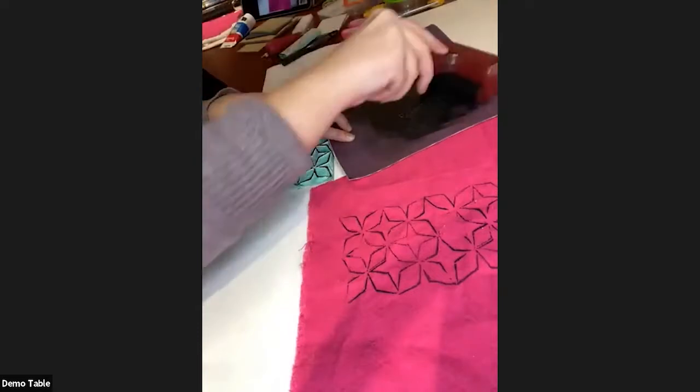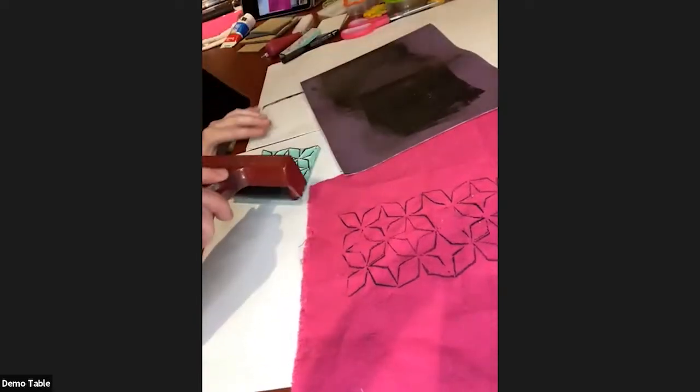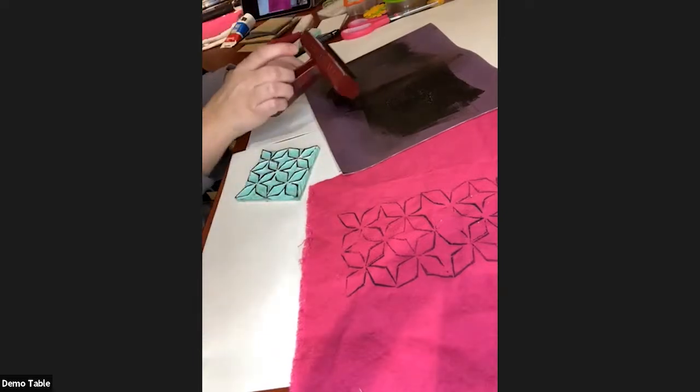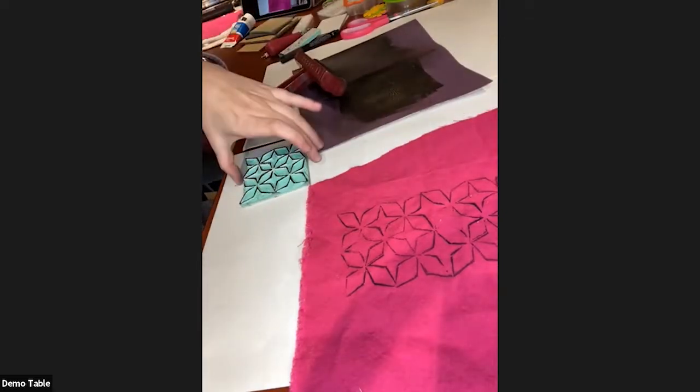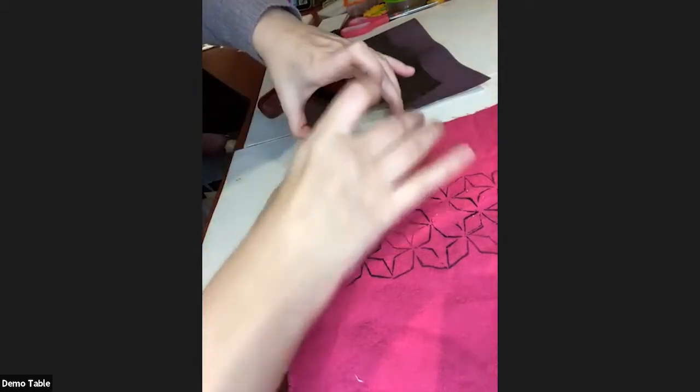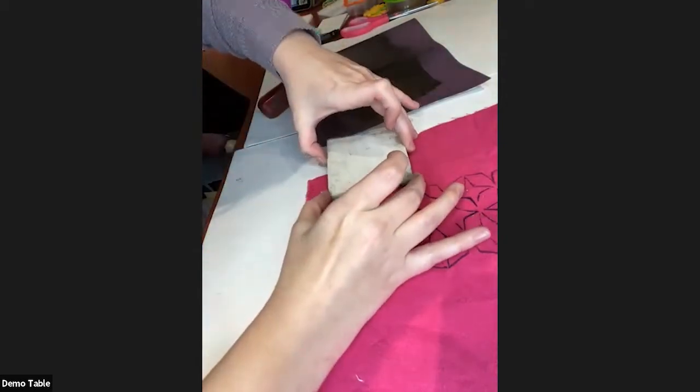And roll it out. And it's making that sticky noise. That's great. Roll onto the block. And when you have the paper around it, you can print onto the paper without worrying.